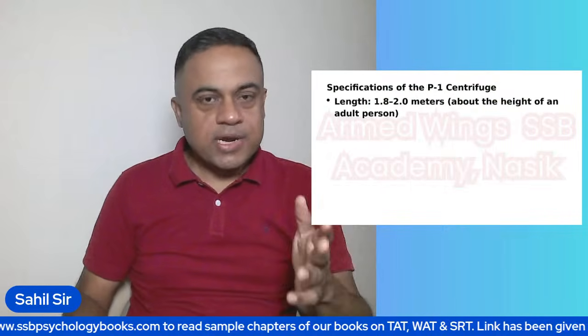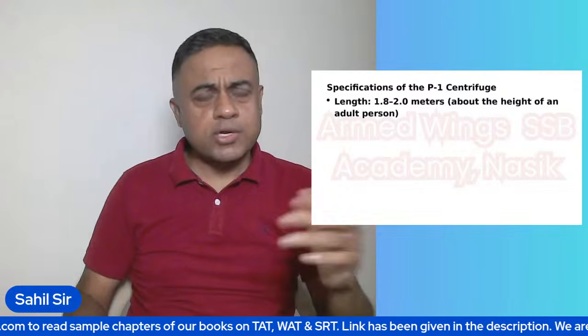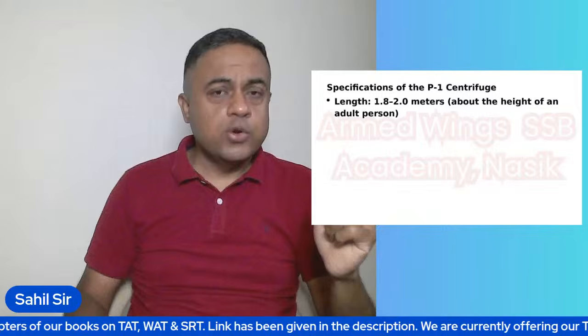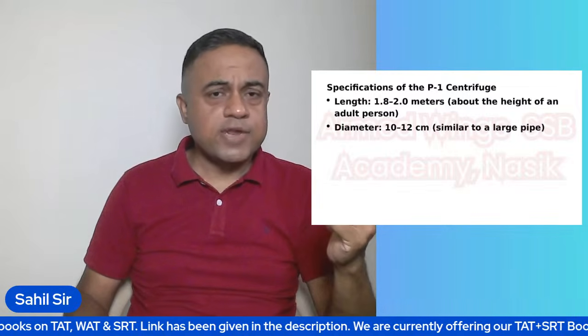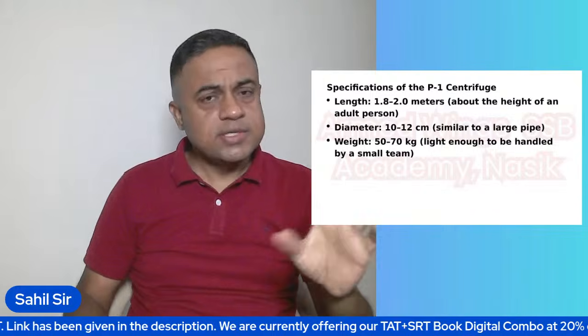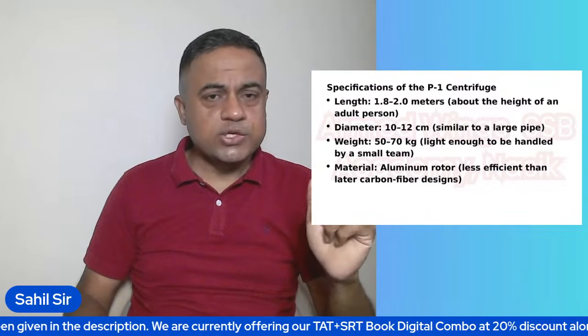Now, what are its general dimensions? For example, the P1 centrifuge, it is one of the older models. Nowadays, there are much more advanced models. Its length was around 2 meters, just about the height of an adult person. The diameter was around 10 to 12 centimeters. The weight was around 50 to 70 kg.